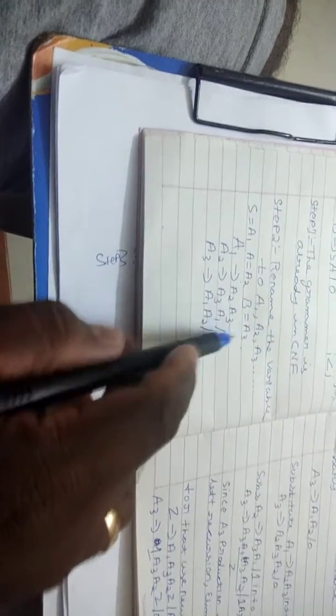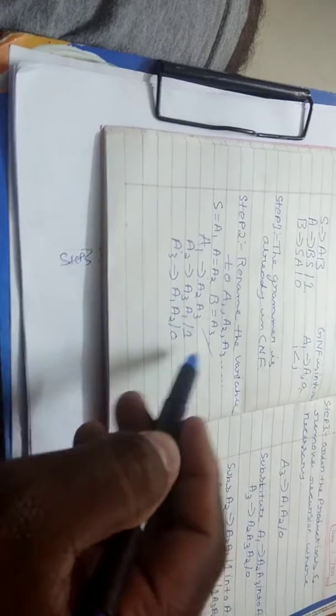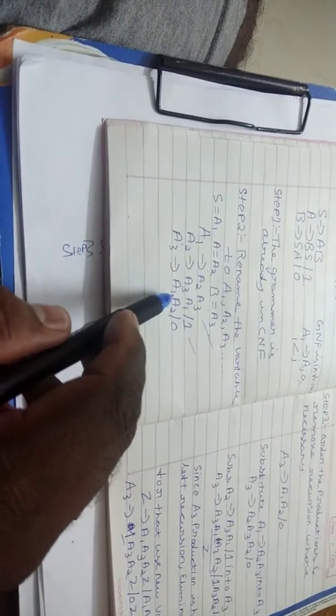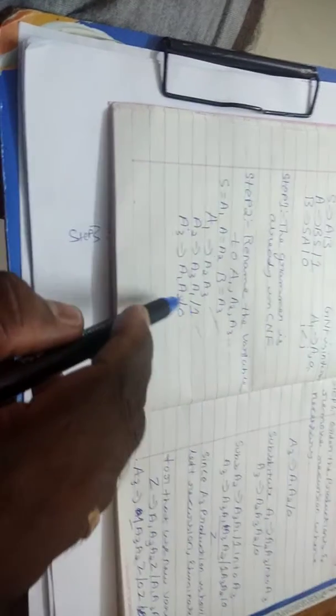A1 to A2, 1 is lesser than 2, this is accepted. A2 to A3, 2 is lesser than 3, this is also accepted. But A3 to A1 is not accepted, since 3 is greater than 1. We have to convert this into GNF.